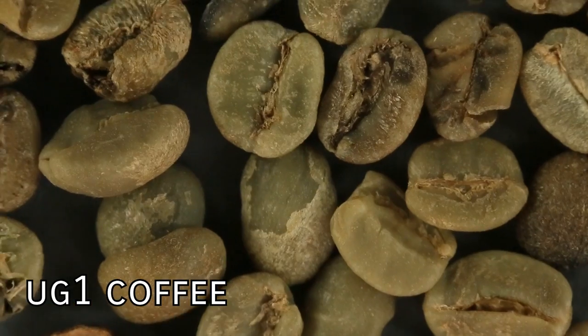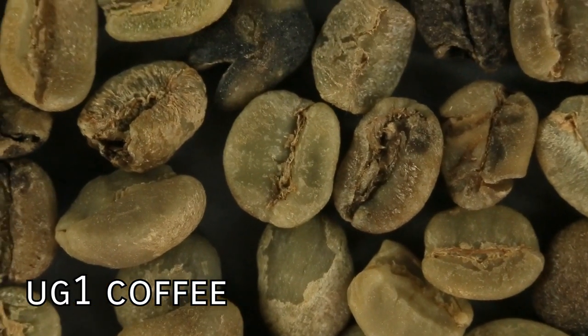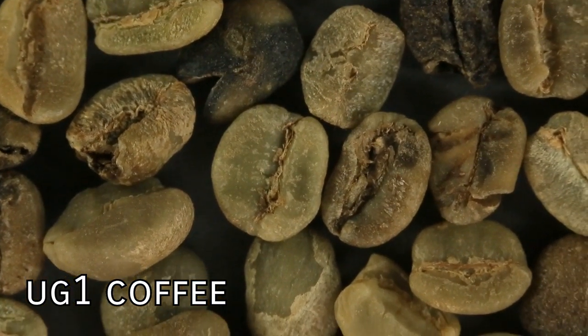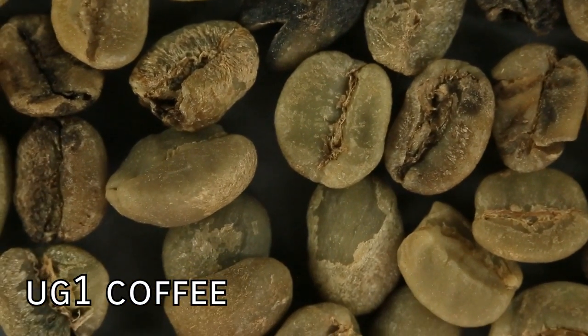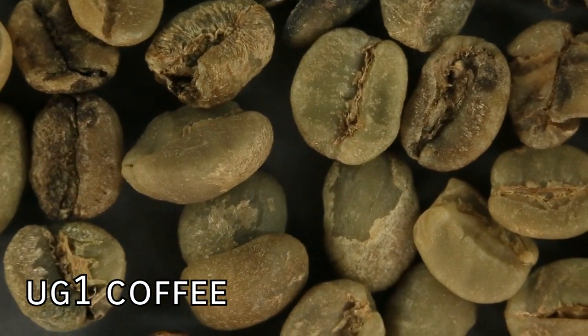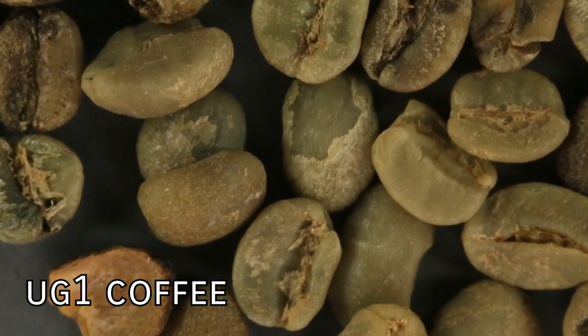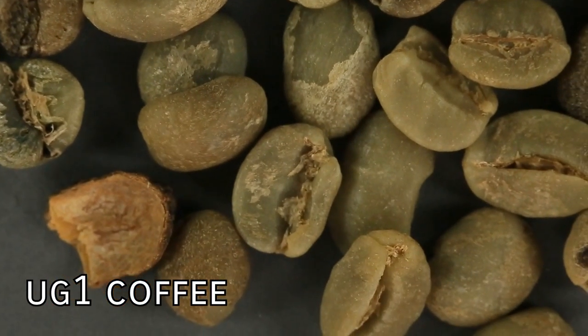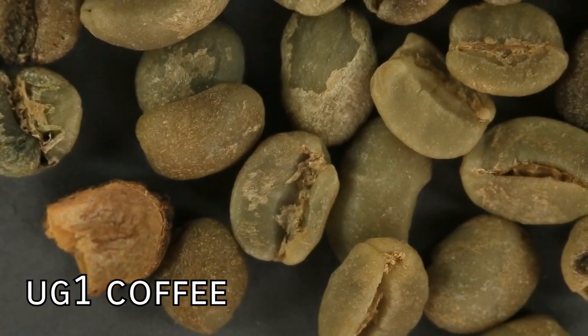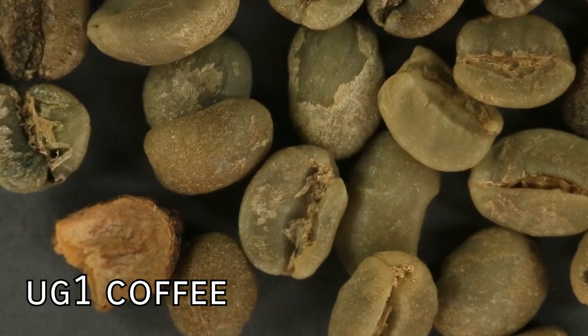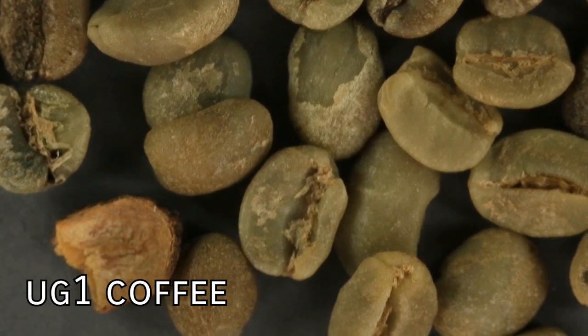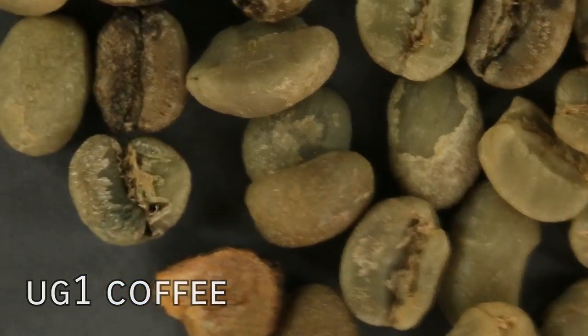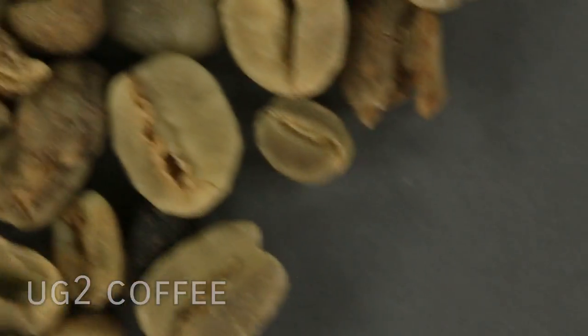This is the heavier, more dense, larger bean, ungraded. And in the ungraded, you can find a really big range of qualities. So a lot of traders really actually do well with ungraded coffees. And the other is UG2.